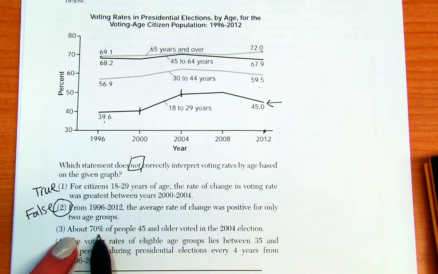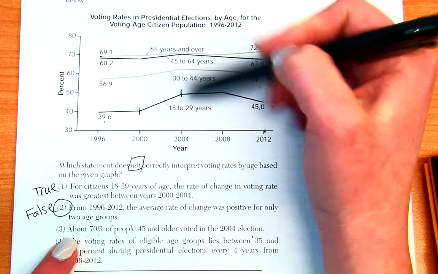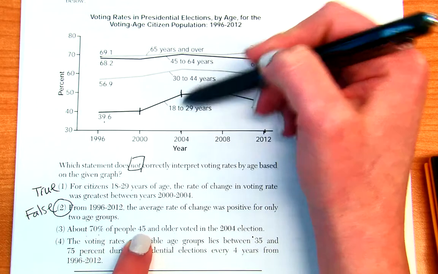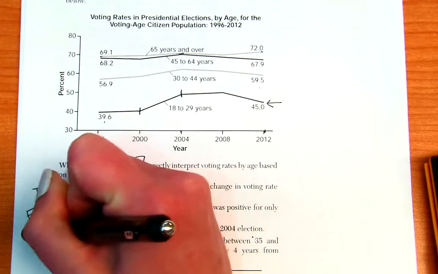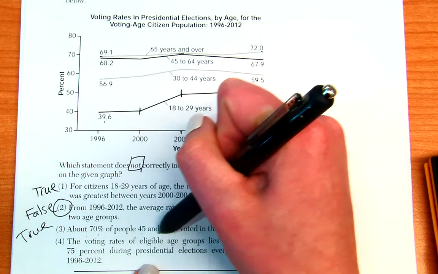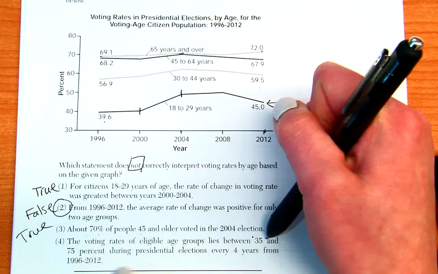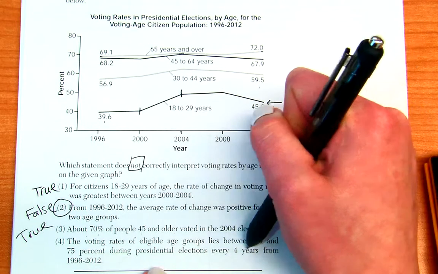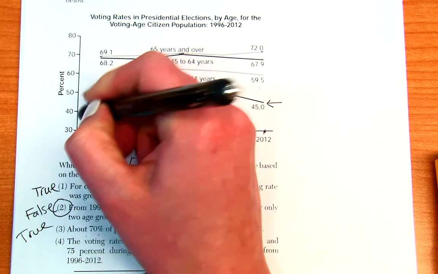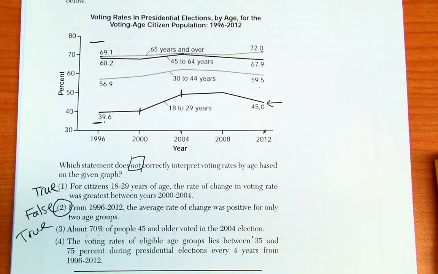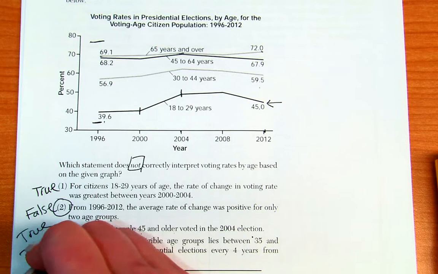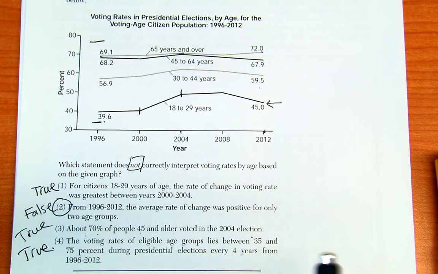Choice 3, about 70% of people 45 and older voted in the 2004 election. 2004, we're looking at the people of 45, about 70. Yep, that sounds about right. And the voting rates of eligible age groups lies between 35 and 75% during the election every 4 years. So correct, because here's about 35 and here's about 75, and they all do lie within that realm. So that's also true. So our answer is choice 2.